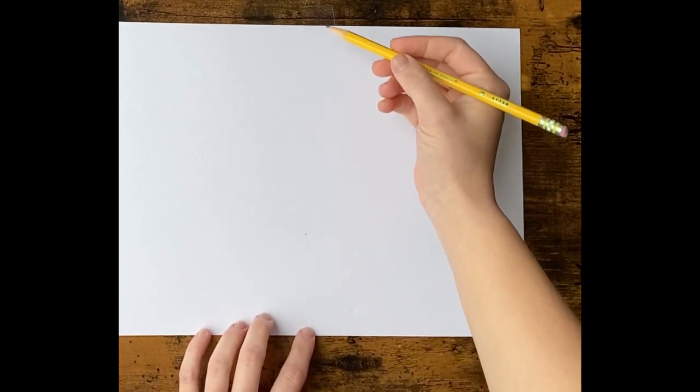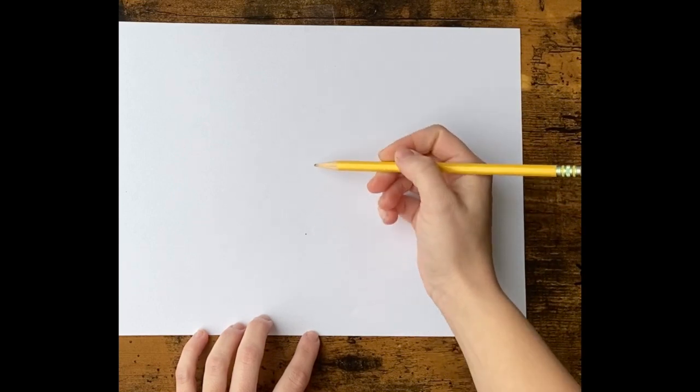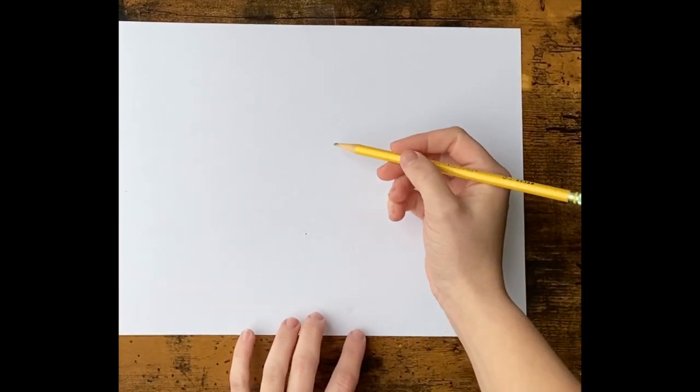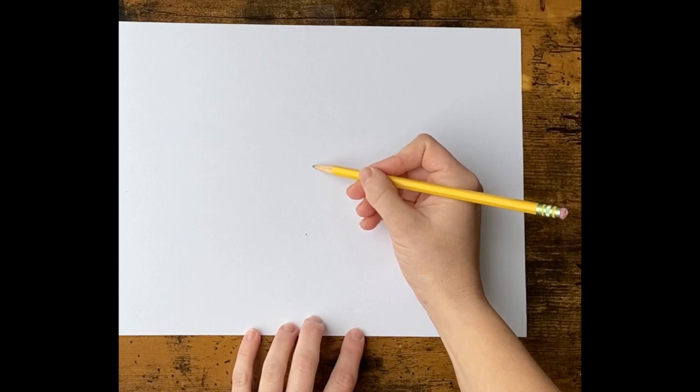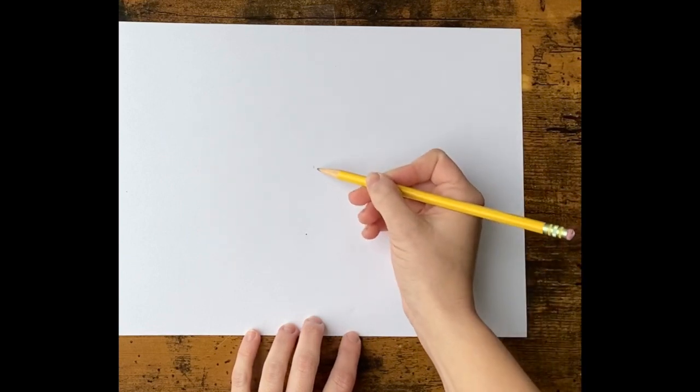Hey guys, since we just learned about Vincent van Gogh and his famous paintings, today we're going to be creating a sunflower. The first thing I want you to do is find the middle of your paper. We're working horizontally today. You can work vertical or horizontal on this painting. I'm going to work horizontal. You want to find the middle of your paper. I'm just putting a little dot.